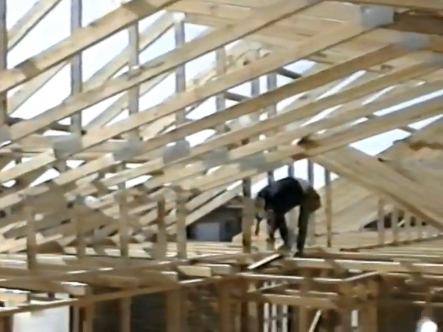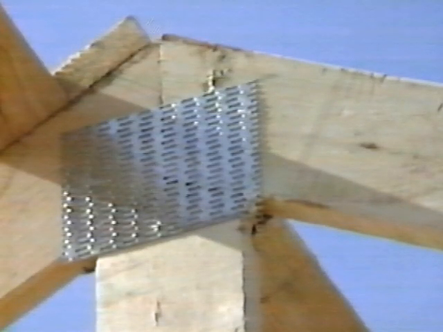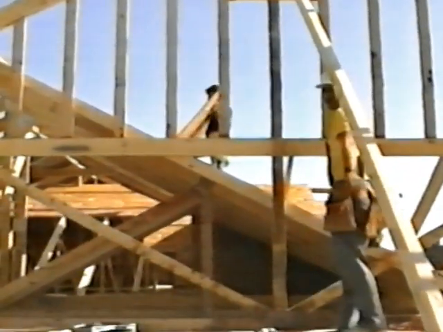This is an example of a typical lightweight truss system used in residential construction. This truss system has a 2 by 6 top cord with 2 by 4 webbing held together by metal gusset plates. The roof decking is normally a half-inch plywood sheeting.